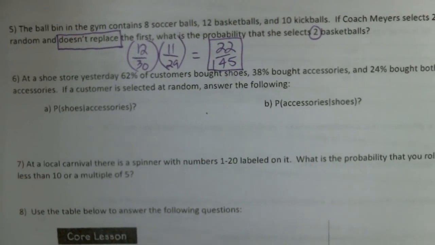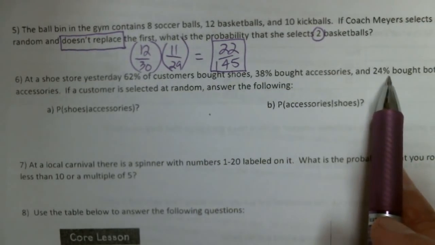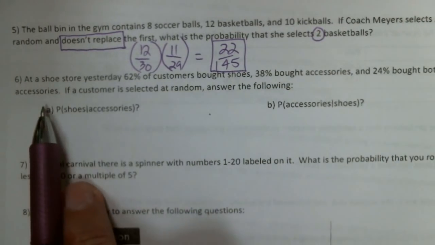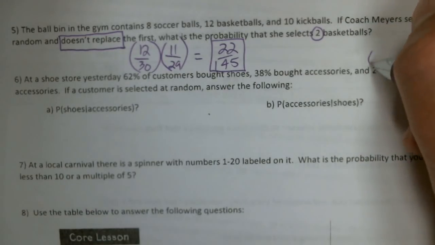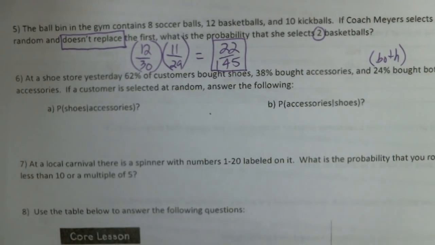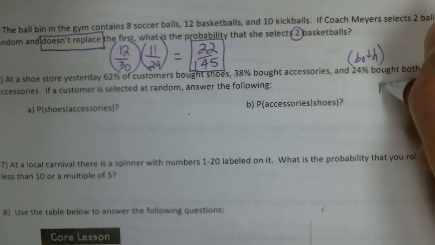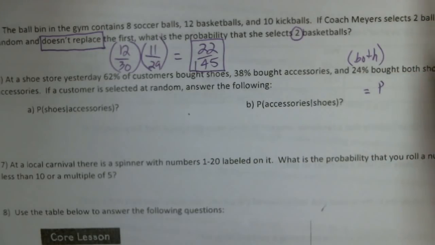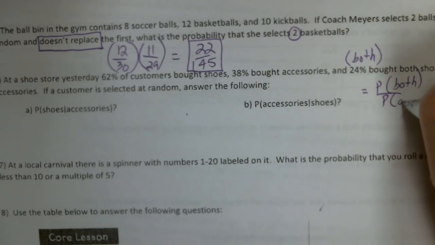At a shoe store yesterday, 62% of customers bought shoes, 38% bought accessories, 24% bought both shoes and accessories. Okay, shoes and accessories, guys. This is your both. If you remember, this was day 5, conditional probability. The conditional probability is equal to the probability of both over the probability of the given.